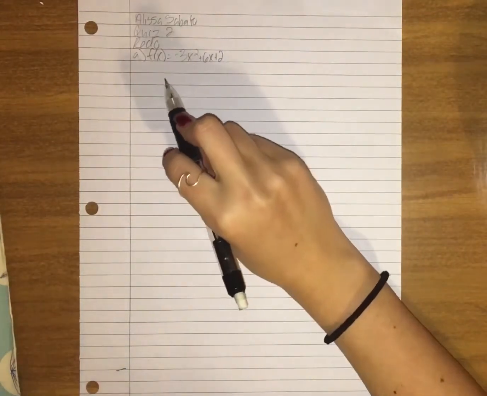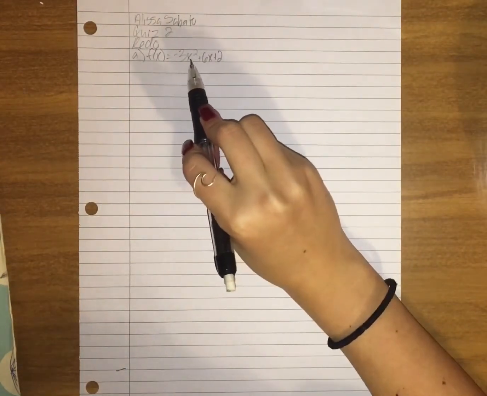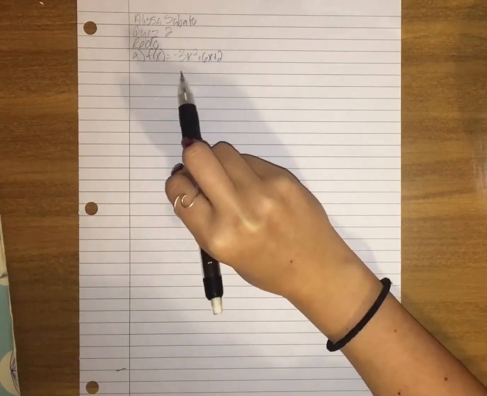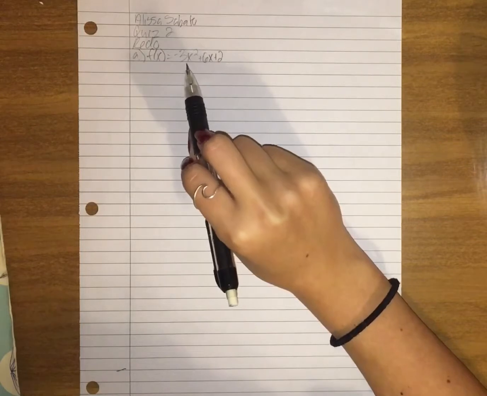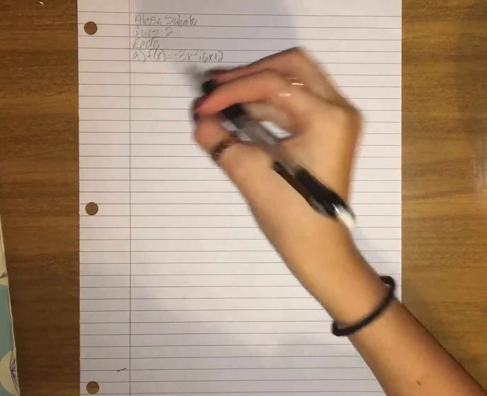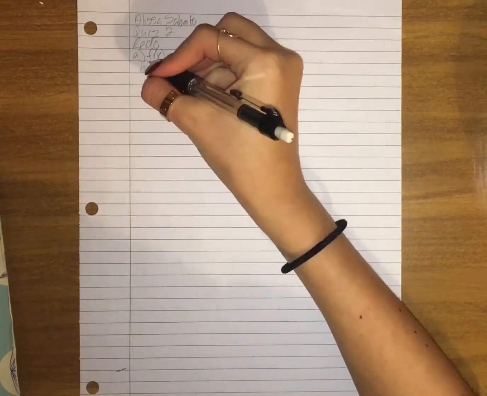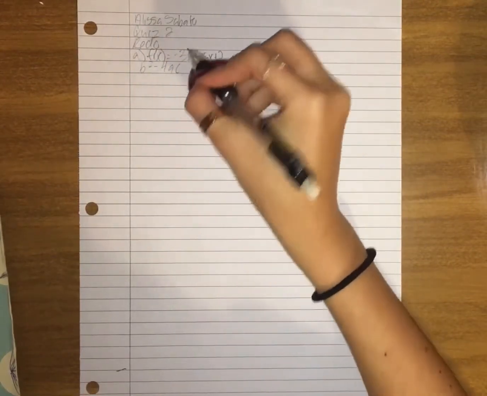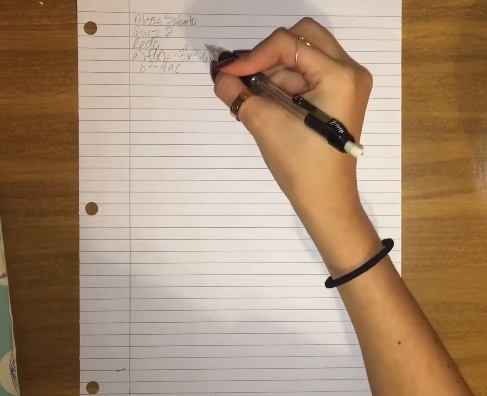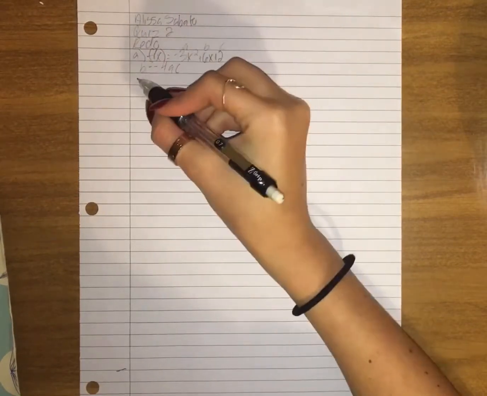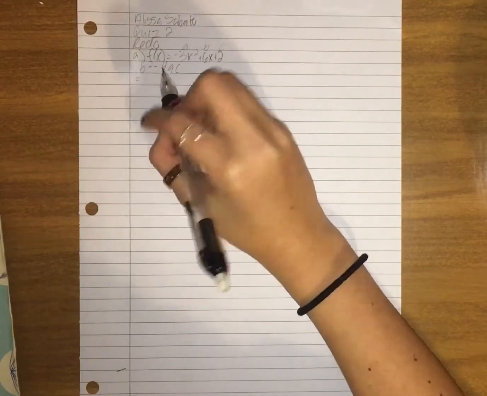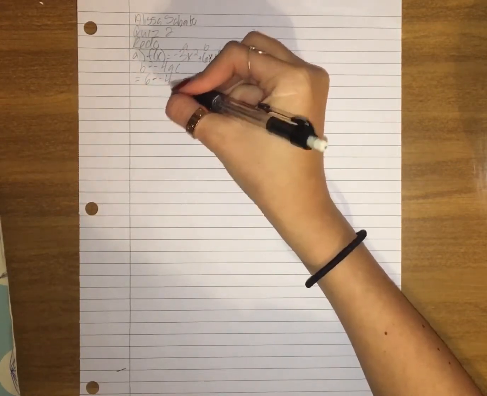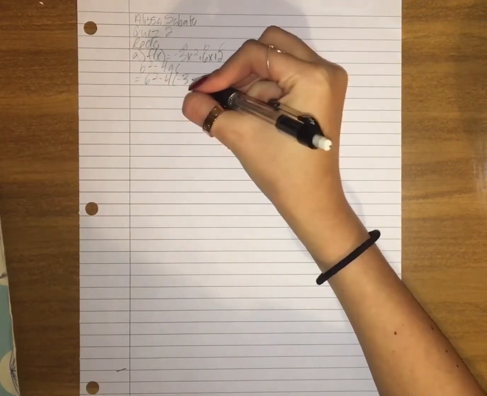So we were given the equation f of x equals negative 3x squared plus 6x plus 2. We were asked to find the discriminant value, so we'd have to use the formula b squared minus 4ac. So negative 3 equals a, 6 equals b, and 2 equals c. We're going to plug these numbers into the formula, which would be 6 squared minus 4 parentheses negative 3 times 2.